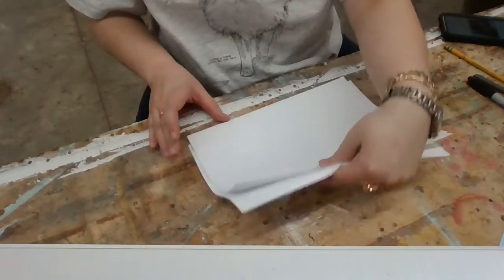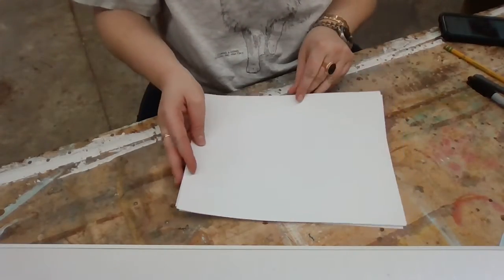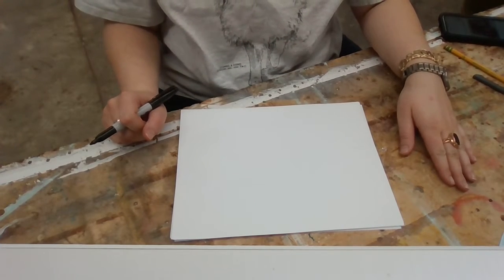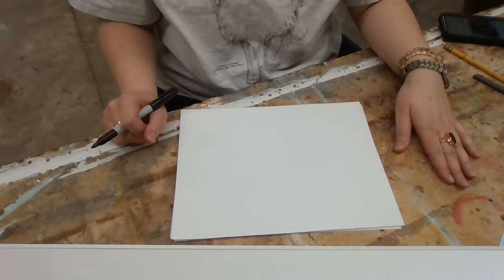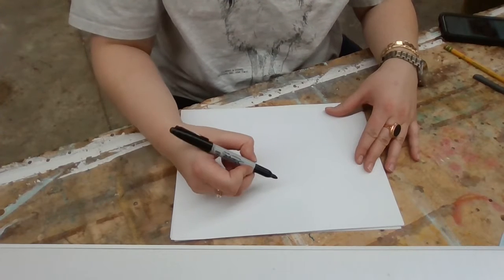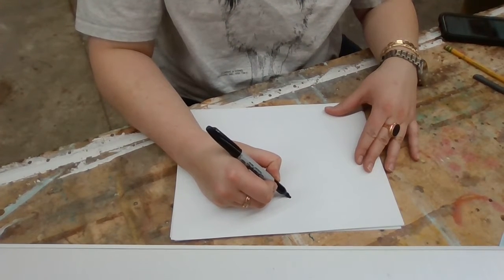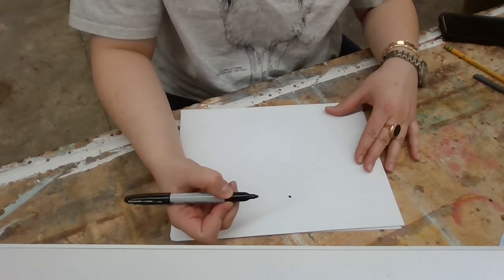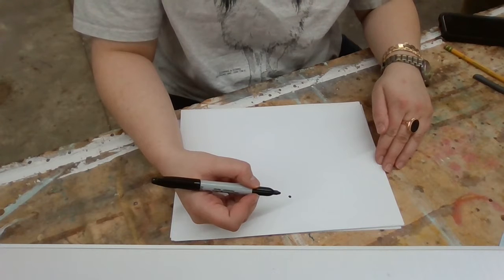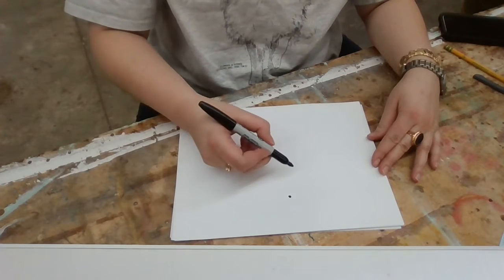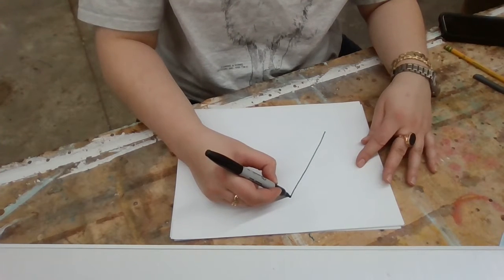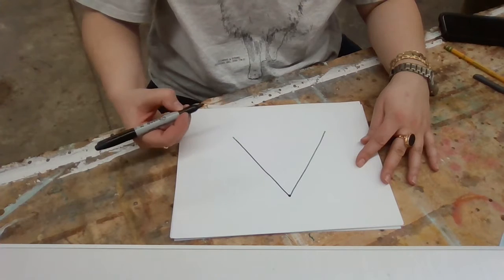So I'm starting with my paper and my Sharpie. So first thing I'm going to do is, I don't know if you guys remember this from last week, but we are going to draw the letter V. So to help me draw this letter V, I'm going to start with a dot on my paper, just any old dot. I would start in pencil. I'm using Sharpie so that you guys will be able to see better. Okay, so now I'm going to draw a diagonal straight line out and another diagonal straight line out.